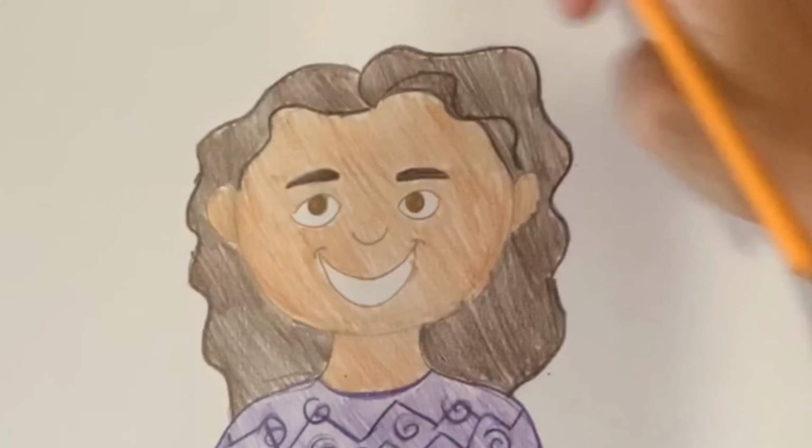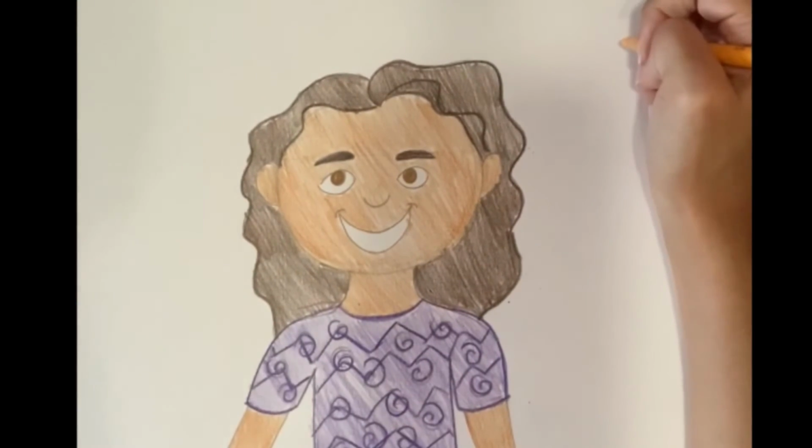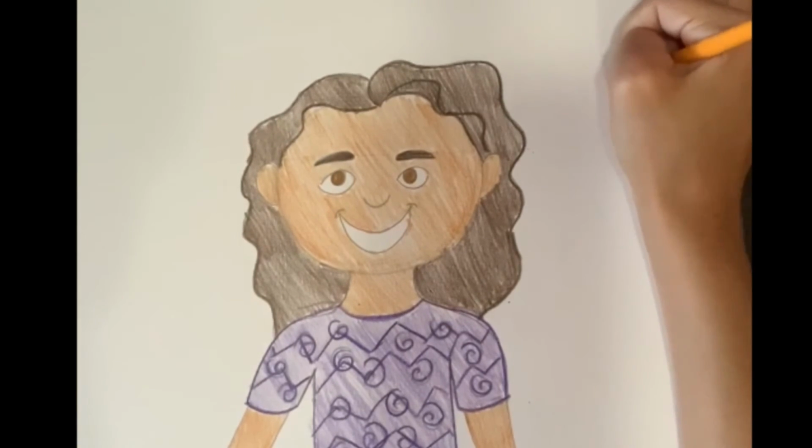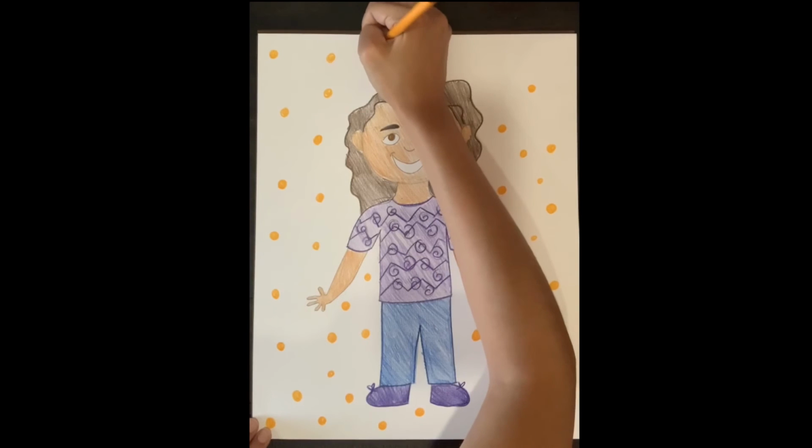Earlier we talked about negative space, so here I am pointing out the negative space around my picture. We want to make sure we fill that in. We're going to fill that in using patterns. Here we want to use two different patterns just like we did on our shirt.